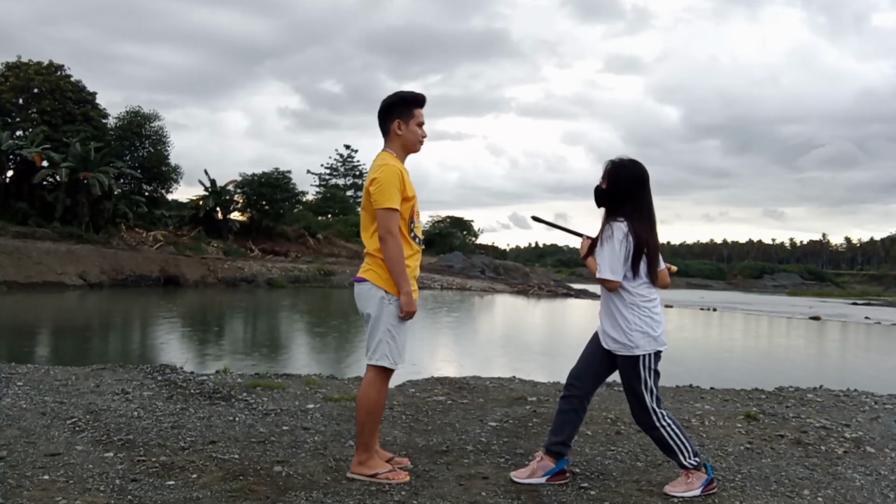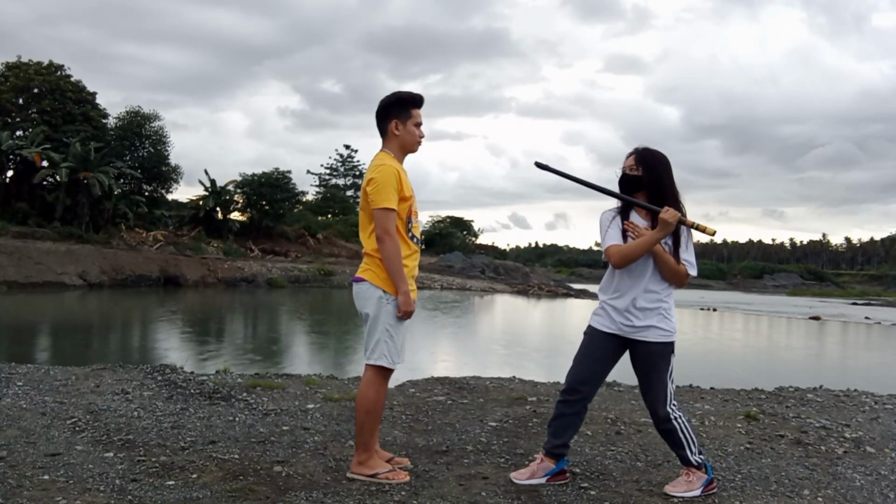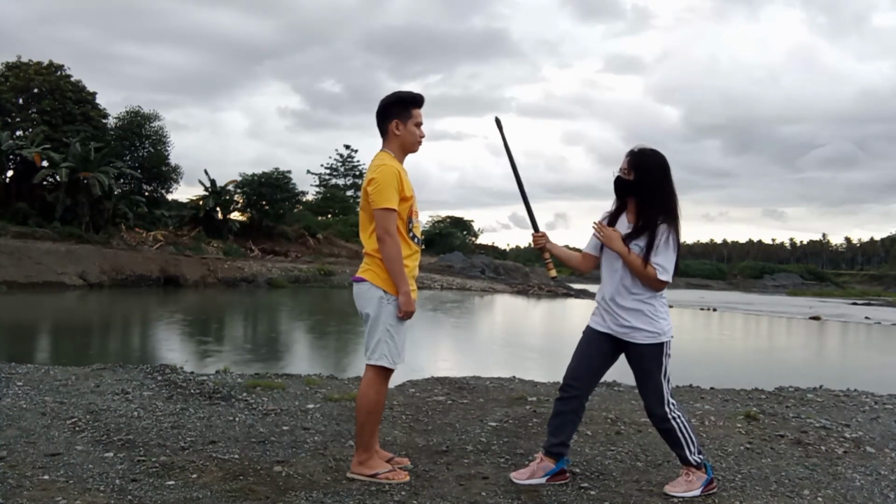Strike number 10. From last position of strike number 9, execute a forehand thrust hitting your opponent's left eye. Draw back your right arm and place your fist in front of your left shoulder, stick pointing to your opponent.